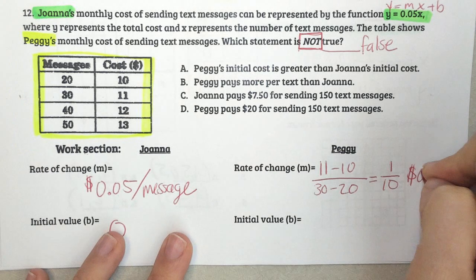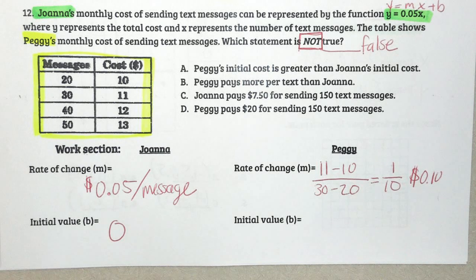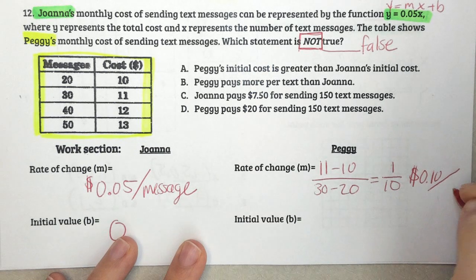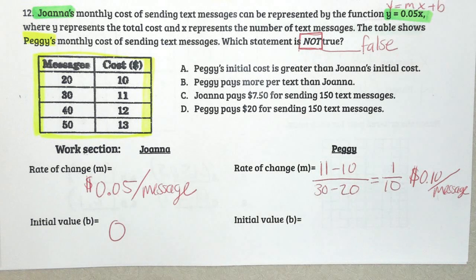Good. It's 0.1. Since it's money, we're going to add in a 0 at the end, so we know it's 10 cents. So 10 cents per message. Very good. Okay.